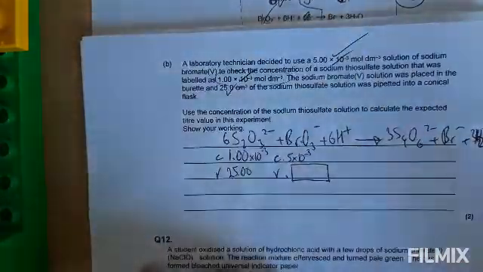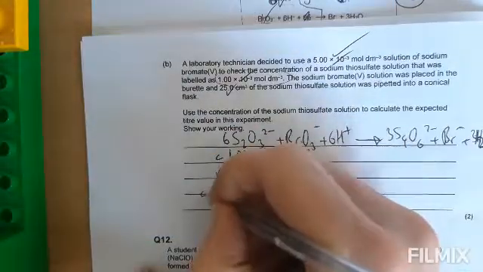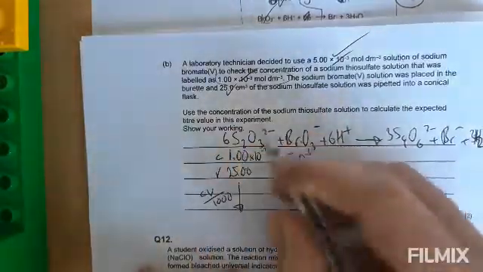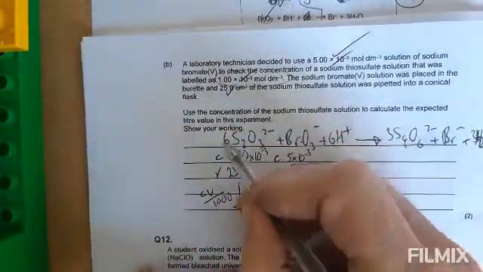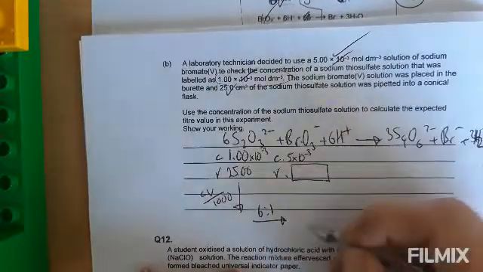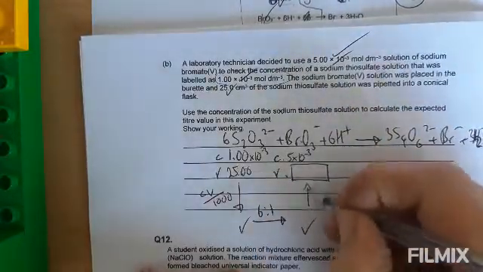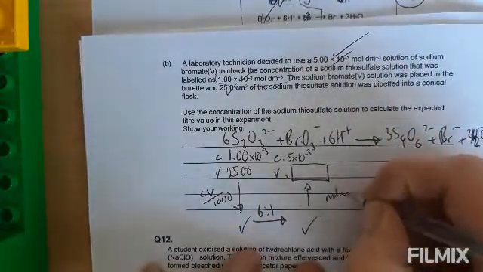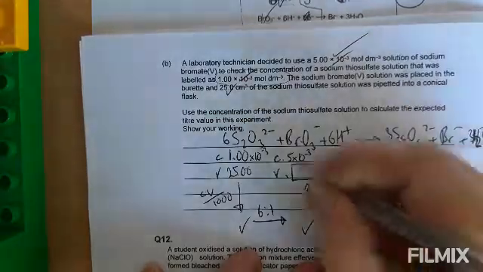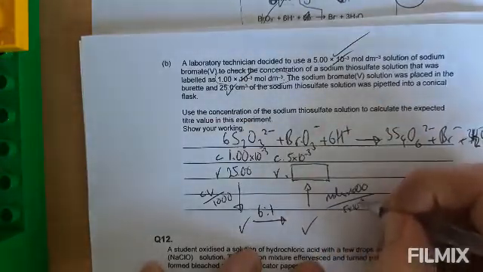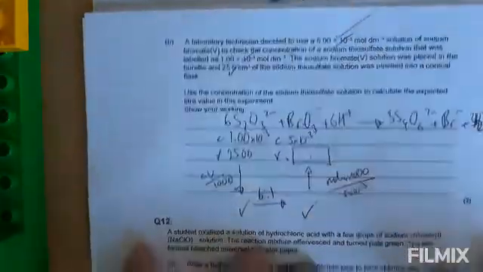So just getting your head around the question: you do CV over 1,000, that'll give you the moles. You then go across by using a 6:1 ratio, that'll give you the moles here. Then all you're going to do is moles times 1,000 divided by C, which is 5 times 10 to the minus 3, and that'll give you this answer. Piece of cake.